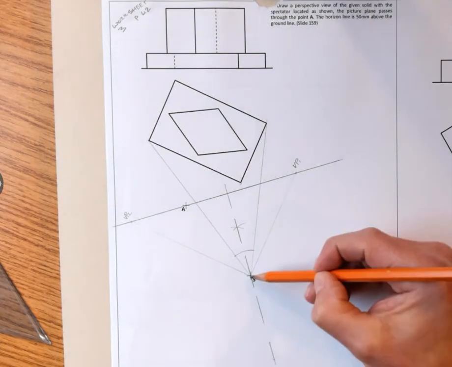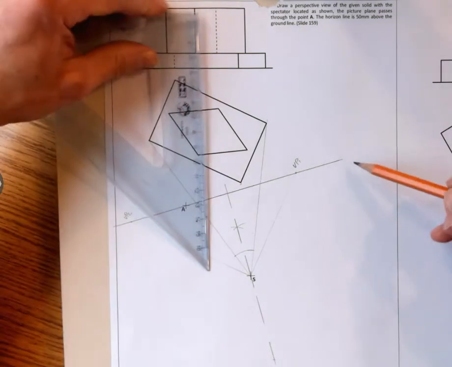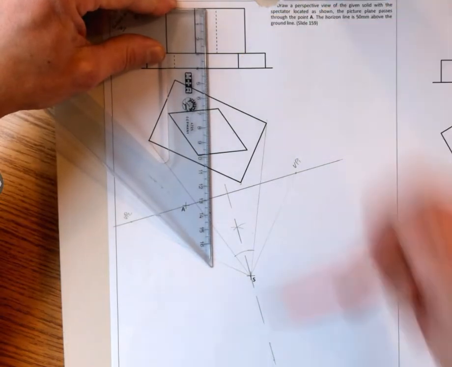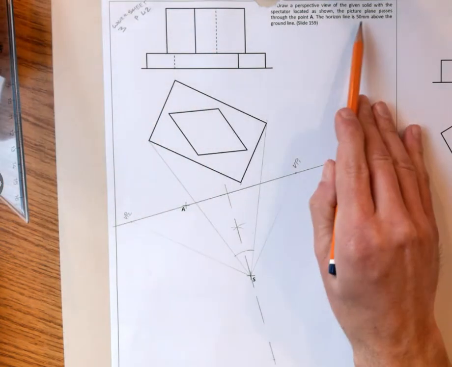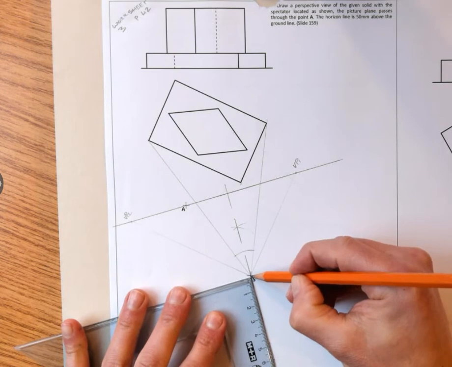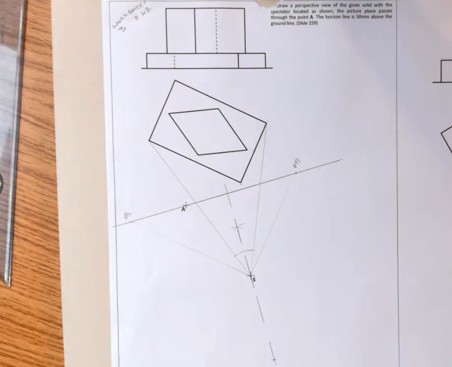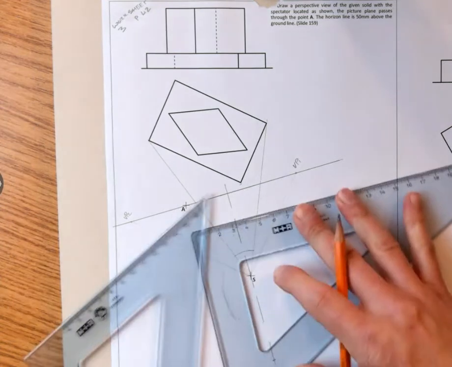We want to see how far we want to put our ground line down here. So, 2 checks. Check the height of the elevation. Elevation is about 40 mil high. The horizon line is 50 mil. So we'll just keep down more than both of those measurements. So I'll come down about 60 mil. There's no set measurement, but about 60 mil down there. Come parallel.